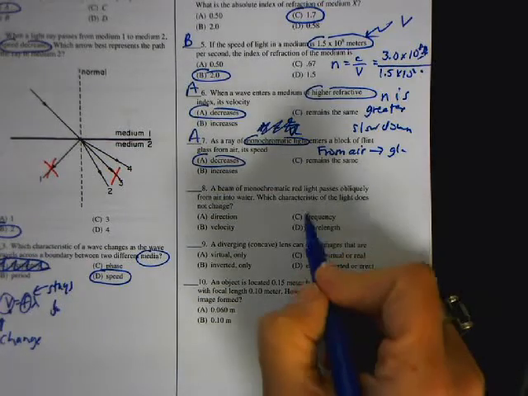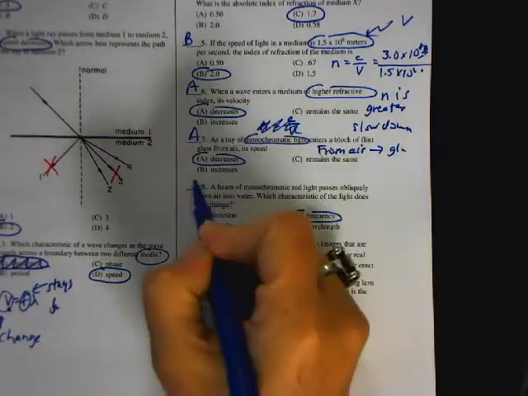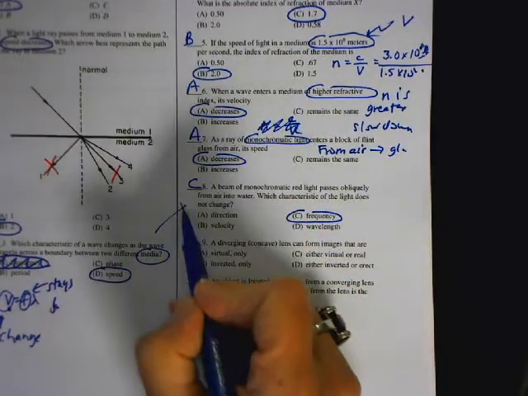Number 8, a beam of monochromatic red light passes obliquely from air into water. So it's going from air to water. So we know it's going to slow down. We know the velocity is going to change. So which characteristic does not change? We know that the frequency does not change. So these two questions are basically the same.